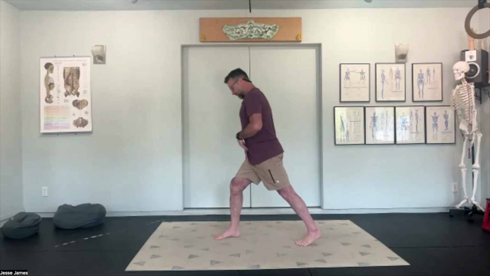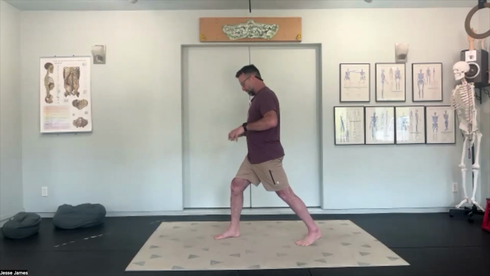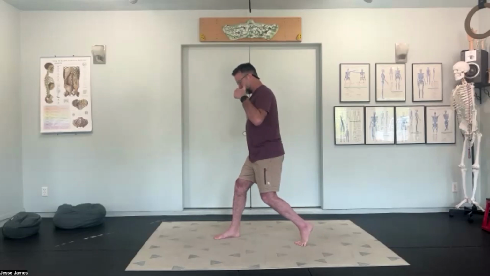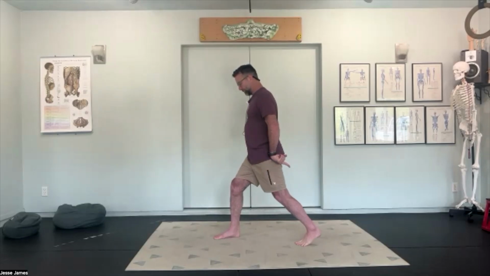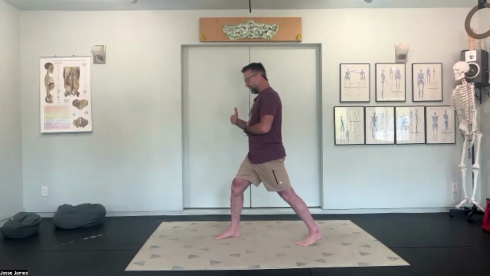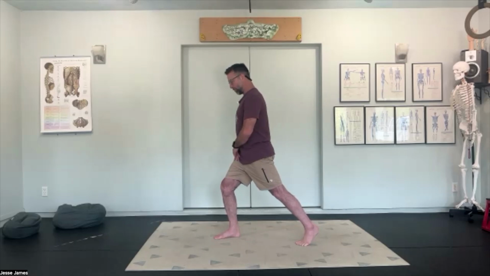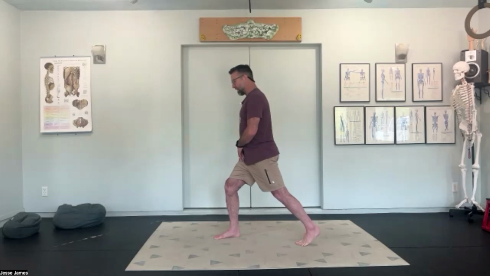From here, we're going to ground through that spread ball of the foot, planting down, driving the heel up to the ceiling as we soften our knee, and then actively reach that heel back, actively straightening the knee. Again, making sure that we're not shifting our weight off our front leg. I want to keep that weight. Good 80% of our weight should be forward on our front leg as we go back and forth.